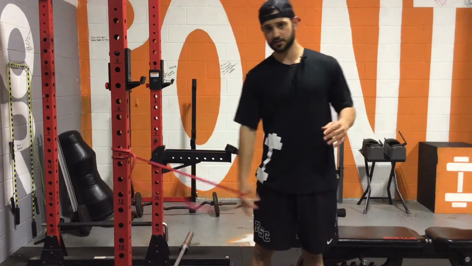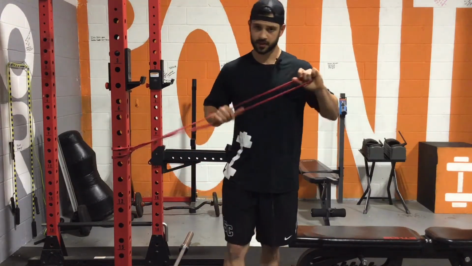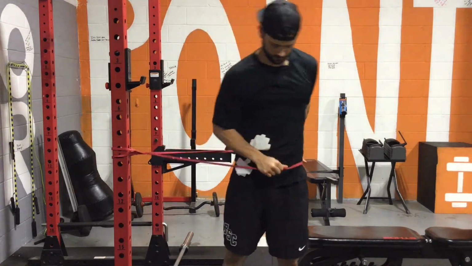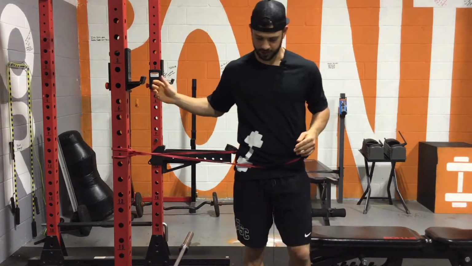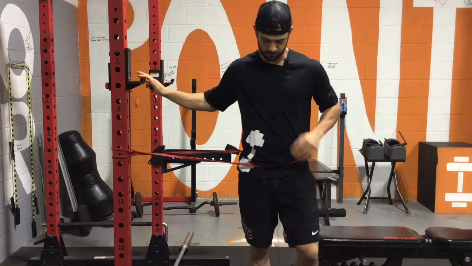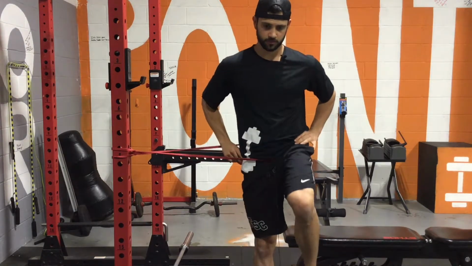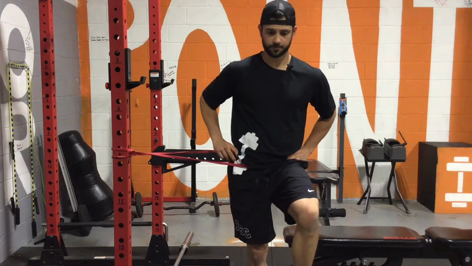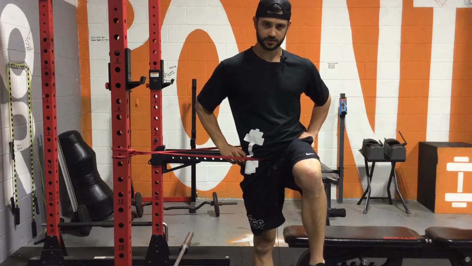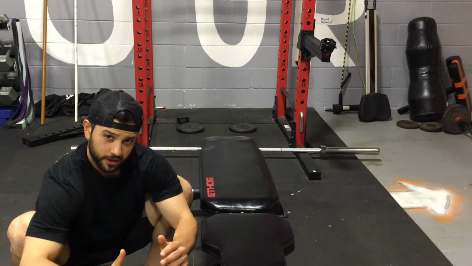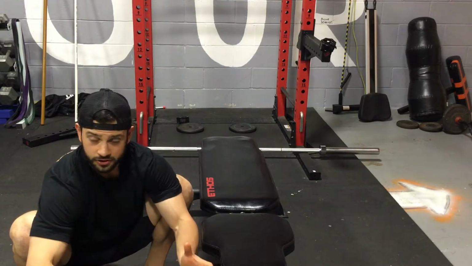Now, if this is too easy, right, or you don't feel it, you can just grab a band, wrap it around yourself, and literally do the same exact thing. But now there's just added resistance from the band. So same thing, drop, push up, squeeze. Drop, push up, and squeeze as hard as you can. Next, we're going to make our way down to the ankle because that also could affect knee pain.